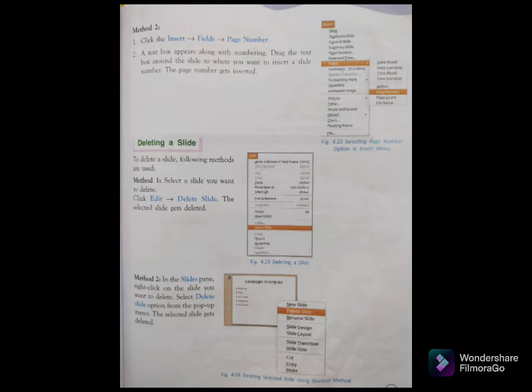Then the page number gets inserted. The second step is a text box appears along with the numbering. Drag the text box around the slide to where you want to insert a slide number. The page number gets inserted. That is shown in the figure 4.22, selecting page number option in insert menu.